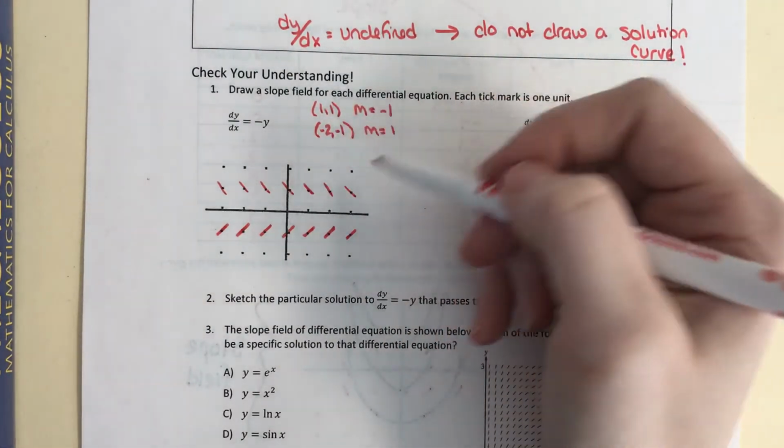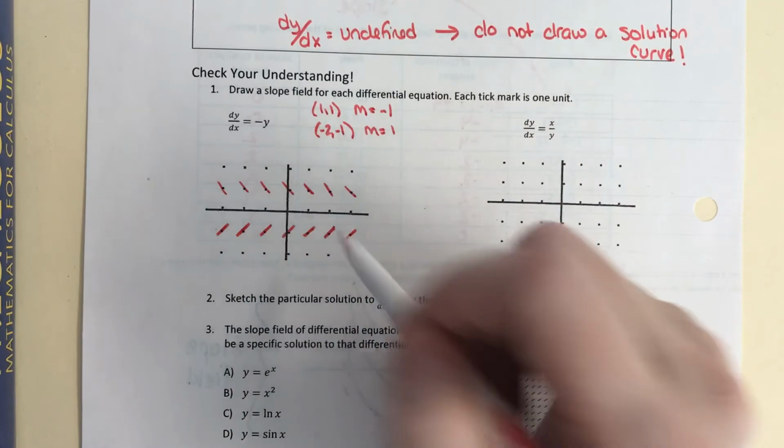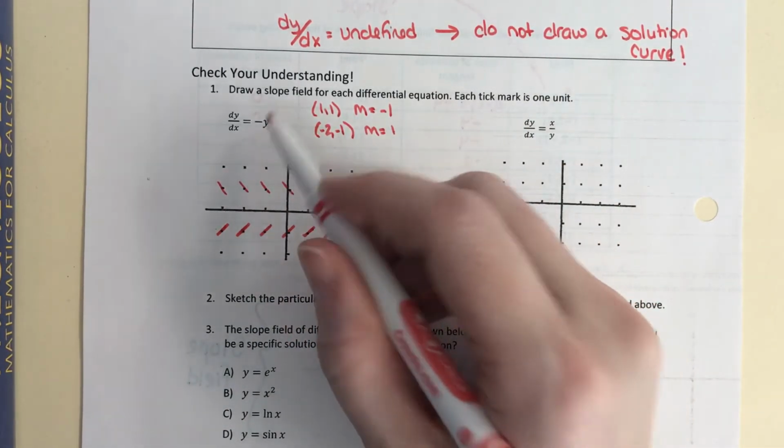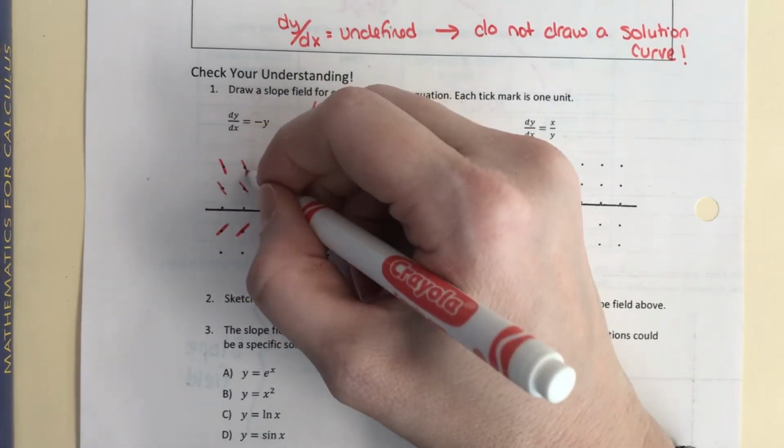So if you want to make a list and do it this way, that's fine. If you just want to figure out patterns and do it that way, that's fine too. So if all the y values are 2, my slope is going to be -2, so a little steeper.